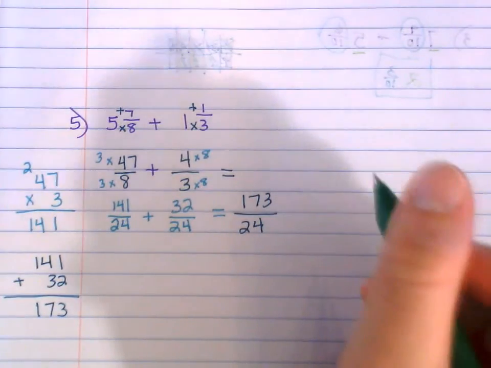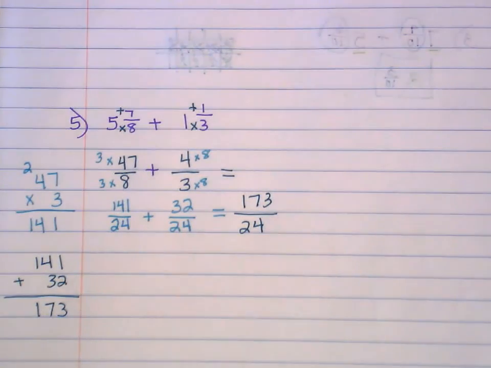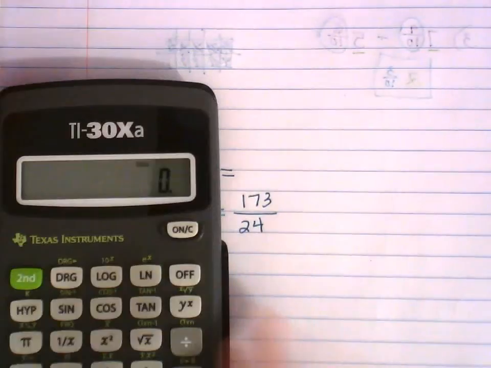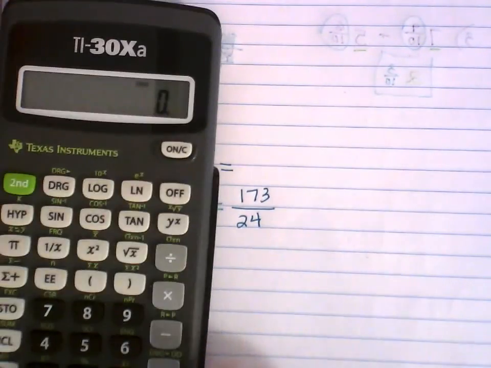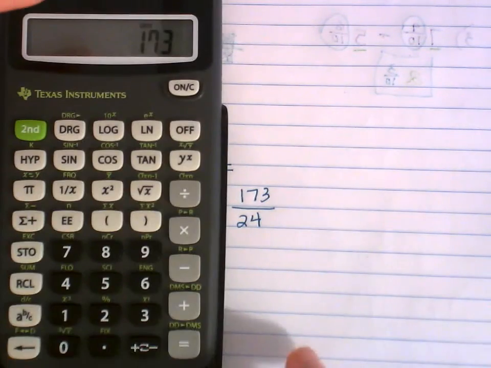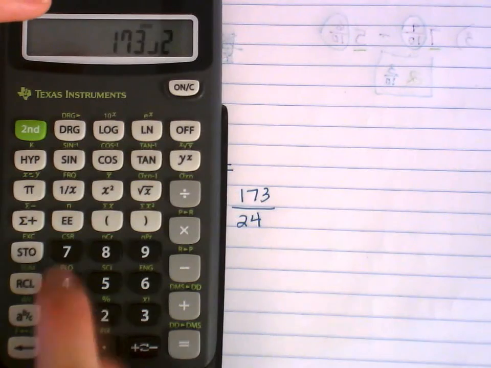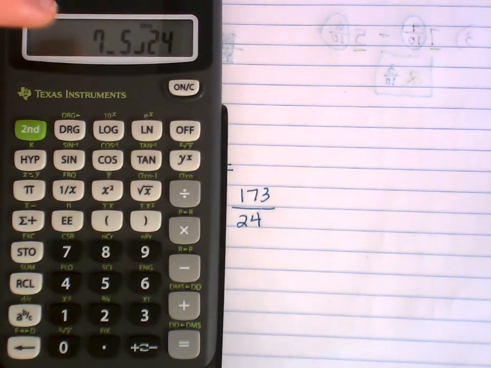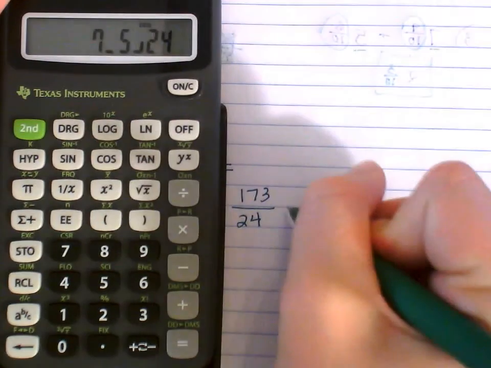Or a trick that many of you guys might not know. Let me go get my calculator. Now, if you don't actually have the proper calculator, then you can't do this. But a way to test it in your calculator, if it's simplified, type it in. So 173, ABC button, 24, and press equals. And it'll simplify it for you.